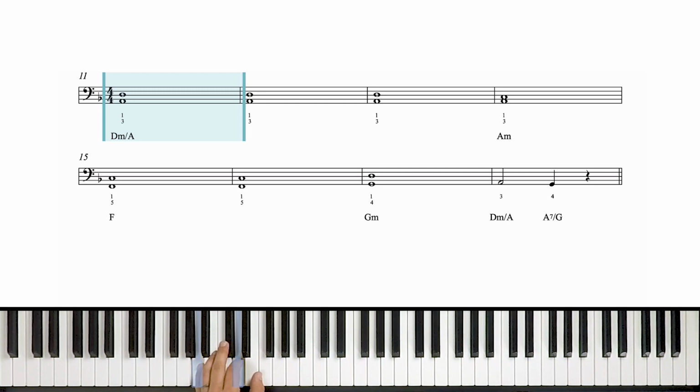Now the F is what determines whether this chord is major or minor. It tells us it's a D minor chord. But have no fear, we've got the F in the right hand to complete our D minor chord. So we're leaving the F out of the left hand. All right, and our first chord is that, A and D.